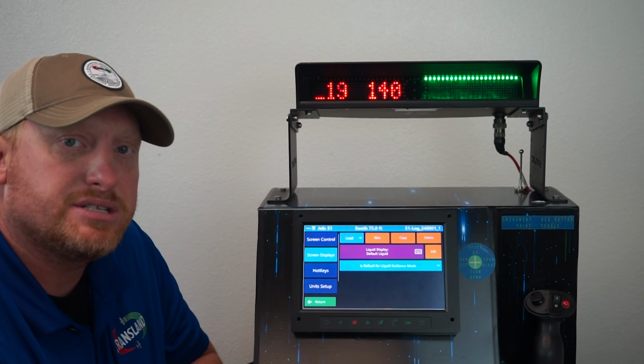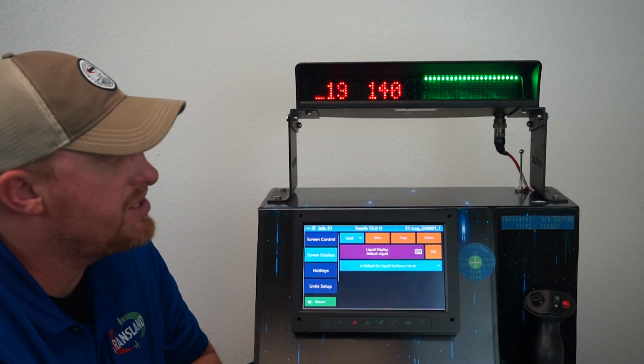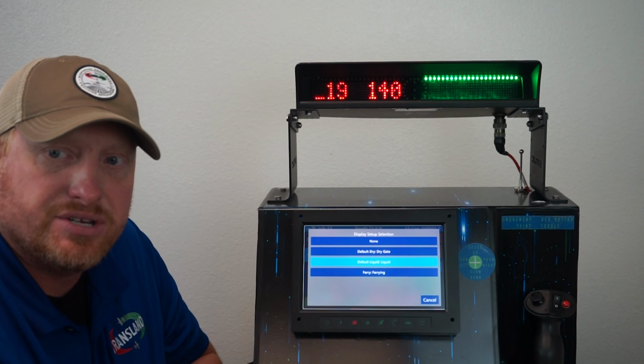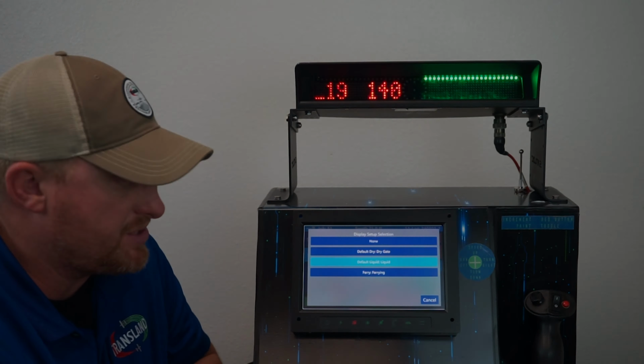If you would like to make the same changes in your dry or fairy screen, make sure that you hit load and load your dry or fairy screen to be able to change your screen option.